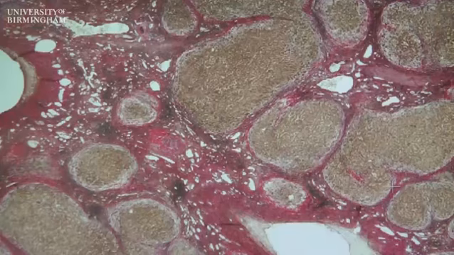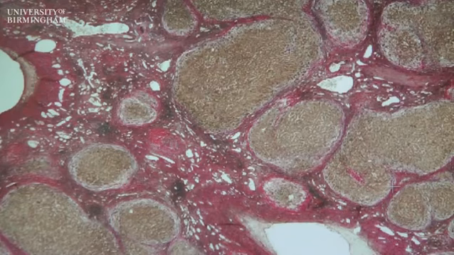So this differs from the previous case in two ways. The first thing I should point out is that the method we have used to stain this particular section is different to the conventional hematoxylin and eosin stain. In this case, the section has been stained with a method known as hematoxylin Van Gieson, and using this method we are able to highlight collagen fibers which stain red.